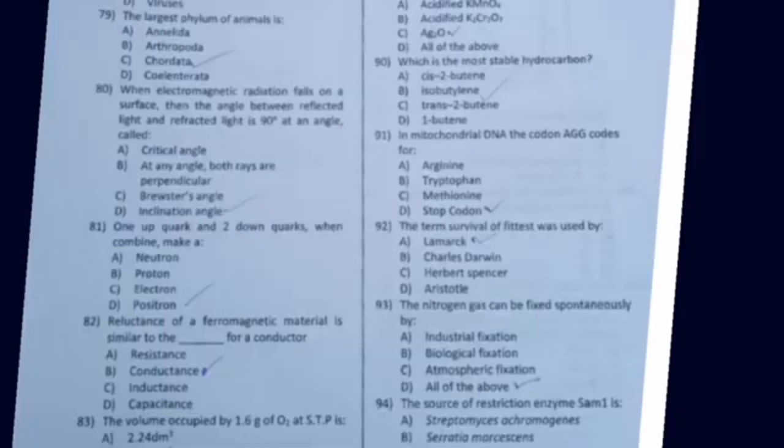79. The largest phylum of animals is, the correct option is C, Chordata. 80. When electromagnetic radiation falls on a surface, the angle between reflected light and refracted light is 90 degrees at an angle called. The correct option is A, critical angle. 81.